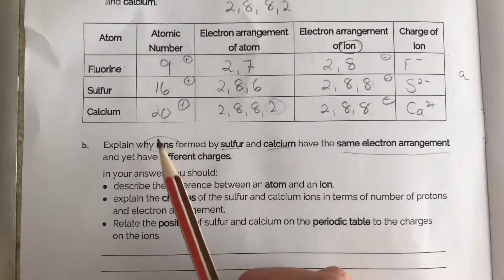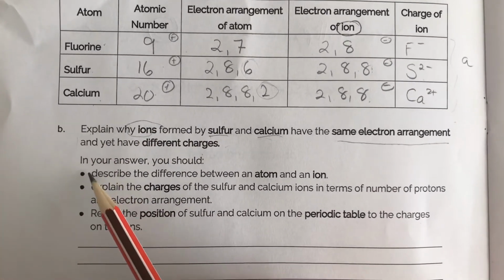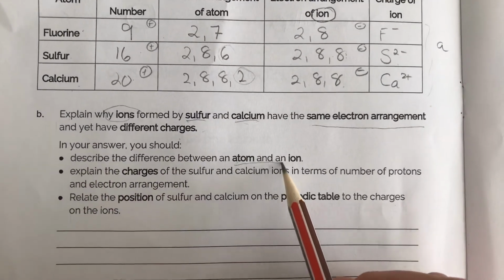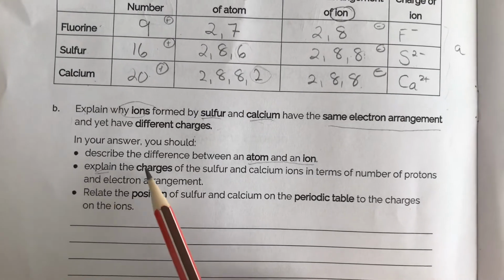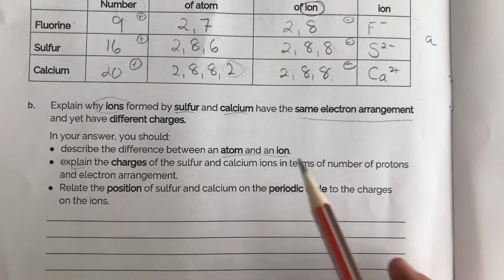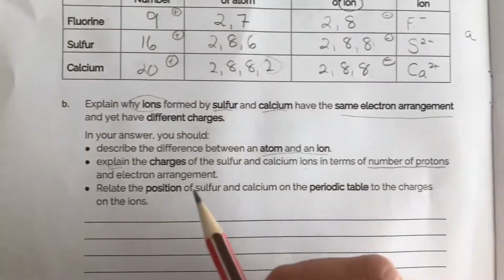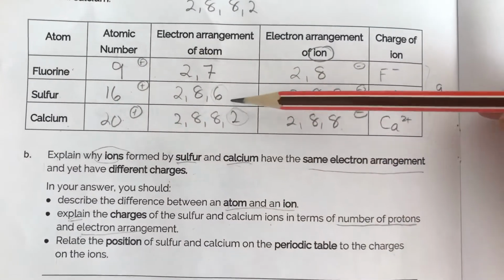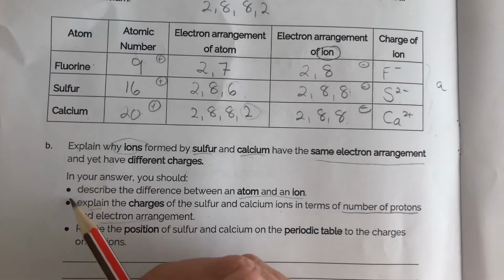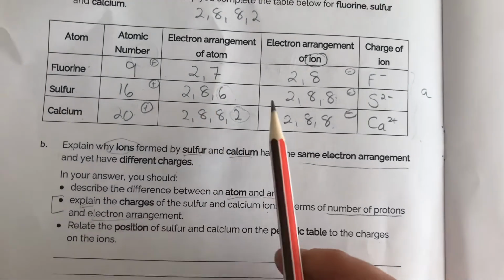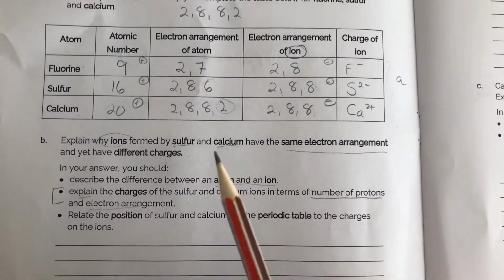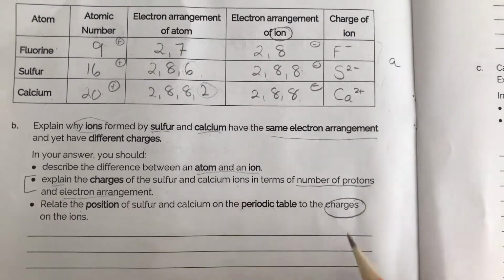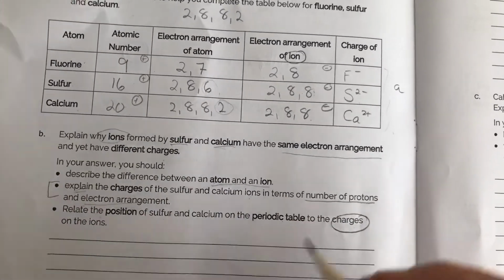So we need to basically answer this question, and in our answer we have to meet all of these bullet points. So we need to describe the difference between an atom and an ion, explain the charges of sulfur and calcium ions in terms of number of protons and electron arrangement. Let's have a look up here. Here is our number of protons and here are our electron arrangements. So for this bullet point here, all we are doing is putting this information into words. We then have to relate the position of sulfur and calcium on the periodic table to the charges on the ions. Let's just make some notes about this first.